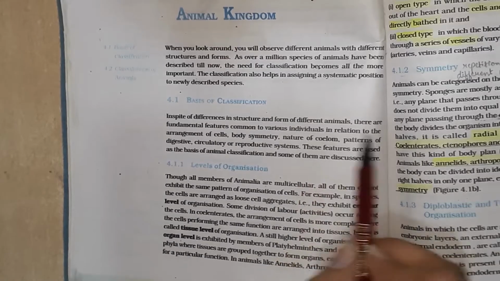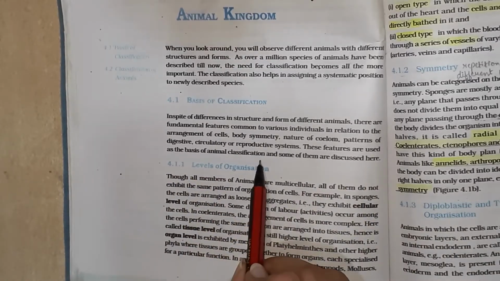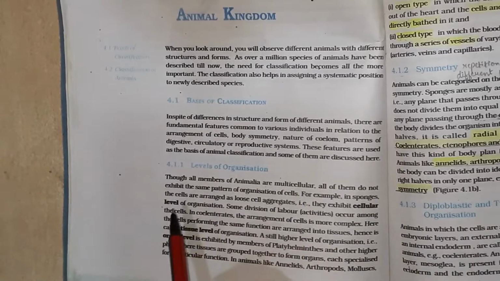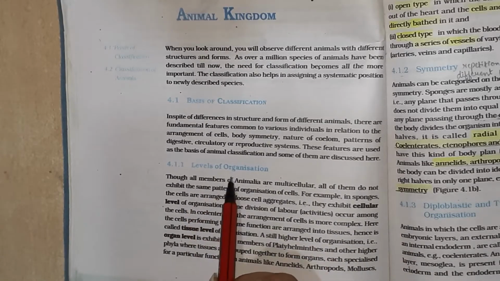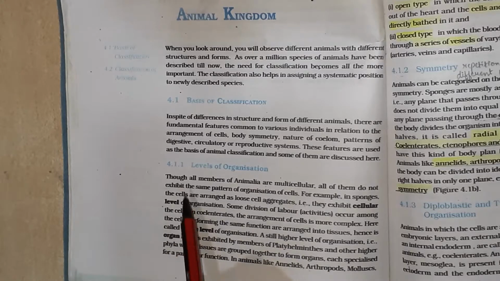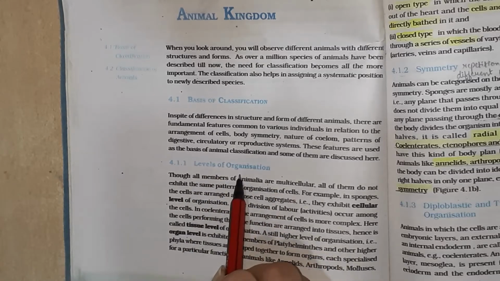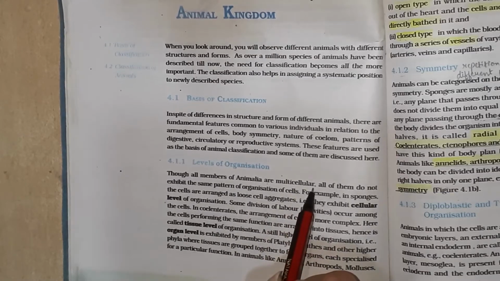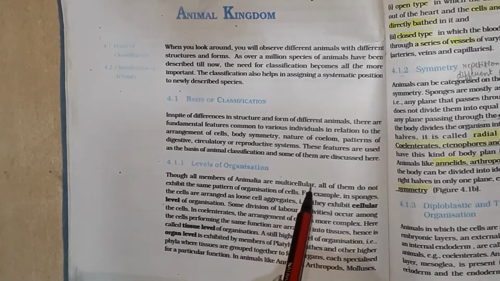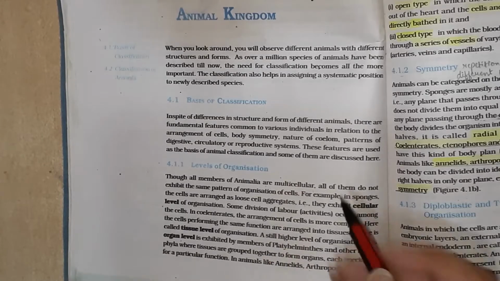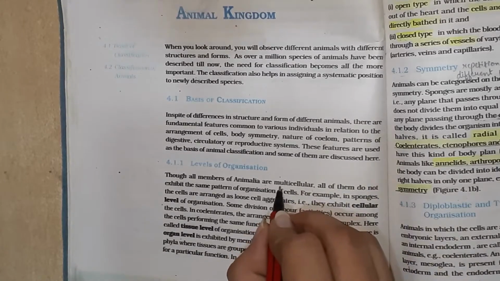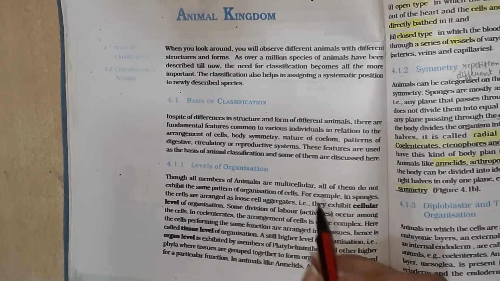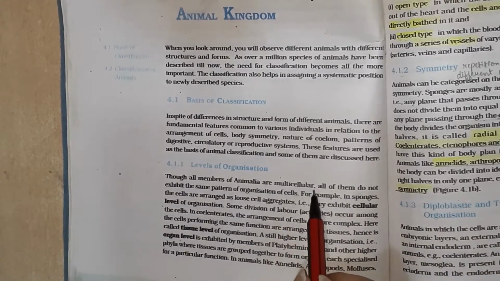So these features are used as a basis of animal classification and some of them are discussed here. So the first basis of classification is level of organization. So first of all, what are the levels of organization? All the members of kingdom Animalia are multicellular. There is no single cellular organism in the kingdom Animalia. So the first level of organization is that all the animals in the kingdom Animalia are multicellular. So they have more than one cell.